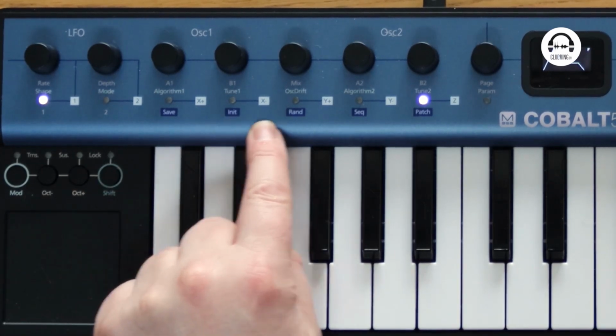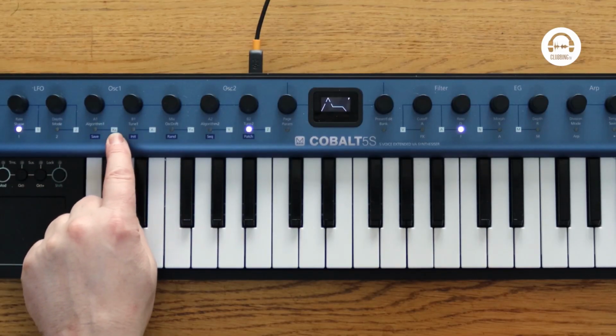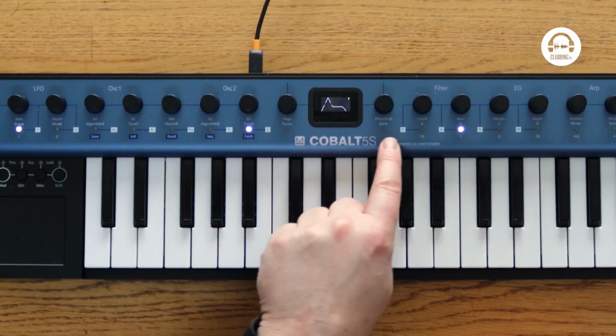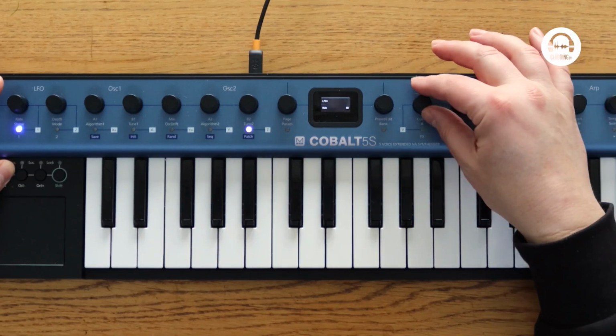And we've got quick access to things like save and load and initialize patches. You can see these things with a blue background there. We've got modulation sources, modulation destinations. You can see all the sources here, the white background with the blue text. And again, everything's easily accessible. If you wanted to modulate something with LFO1, just hit the modulation, hit LFO1. Now we're modulating something with LFO1. If we just twist something, let's twist the cutoff, that's now modulating the cutoff.